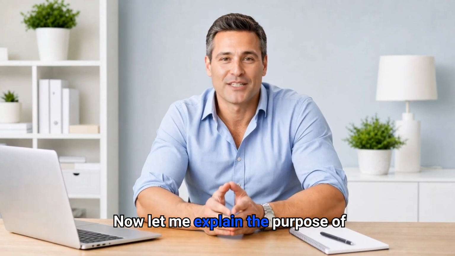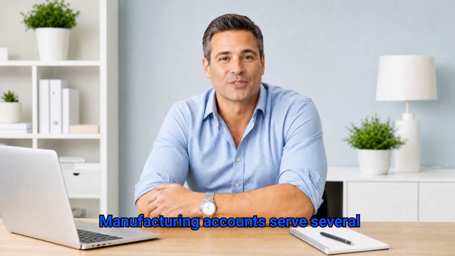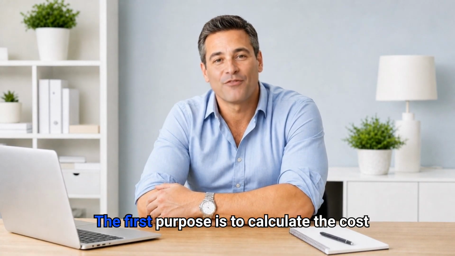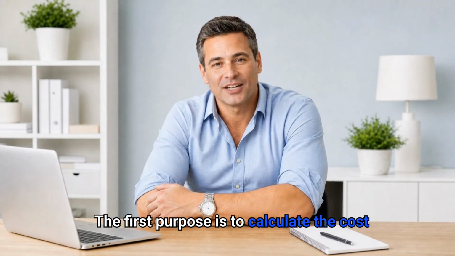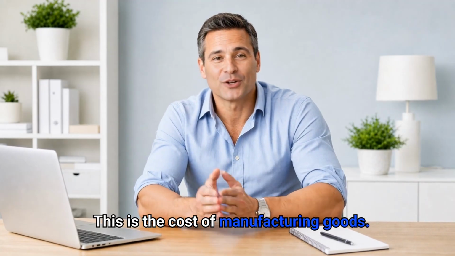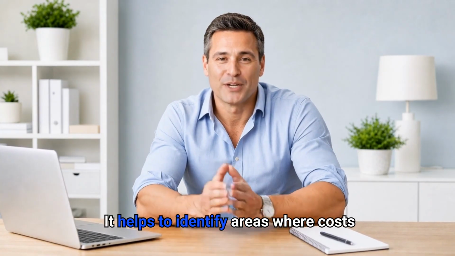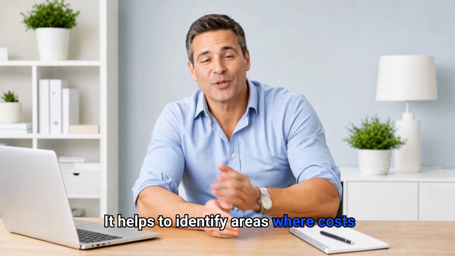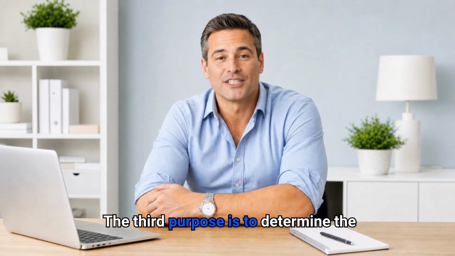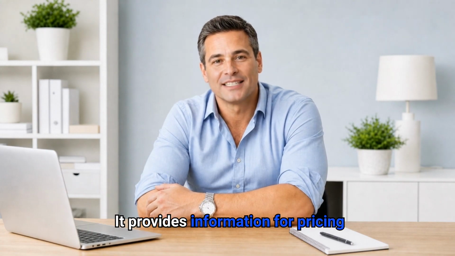Now, let me explain the purpose of manufacturing accounts. Manufacturing accounts serve several important purposes. The first purpose is to calculate the cost of production. This is the cost of manufacturing goods. The second purpose is to control costs. It helps to identify areas where costs can be reduced. The third purpose is to determine the selling price. It provides information for pricing decisions.